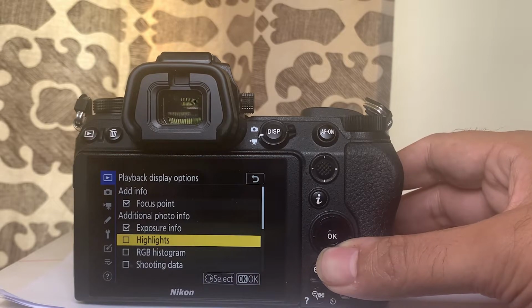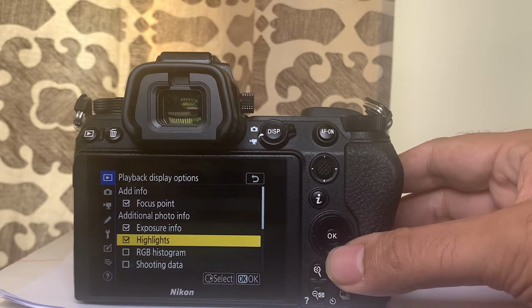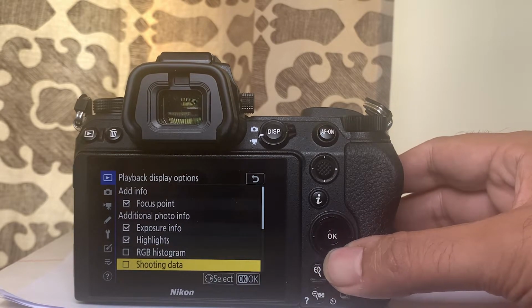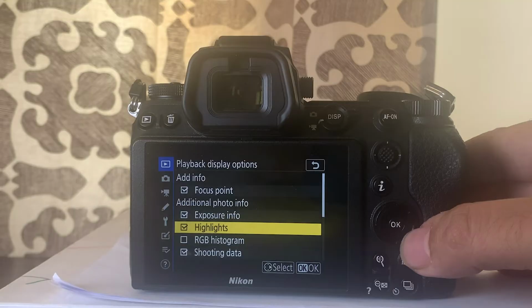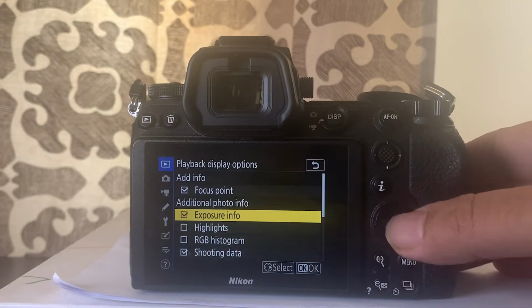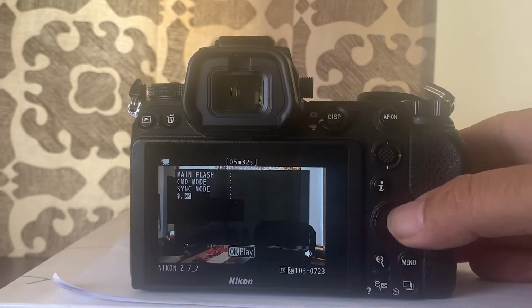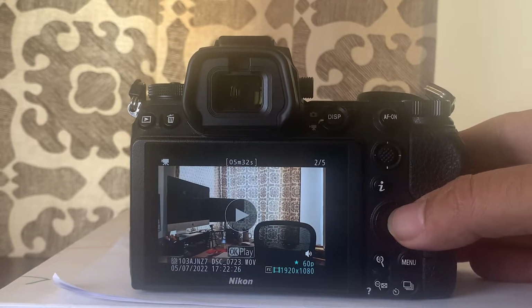Let me show you an example. Here I am selecting these three options in this folder, and when I go to the photograph and do the playback, I can see this information on the image. Now if I were to go and change this information and remove these two items, then when I go back and see the image, you can see that I cannot see any of these.